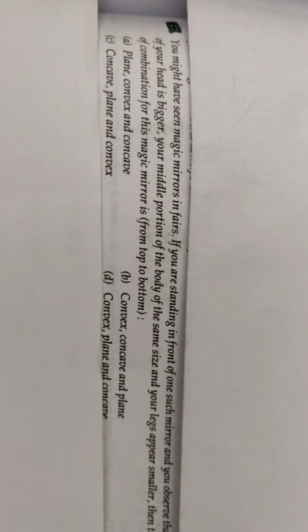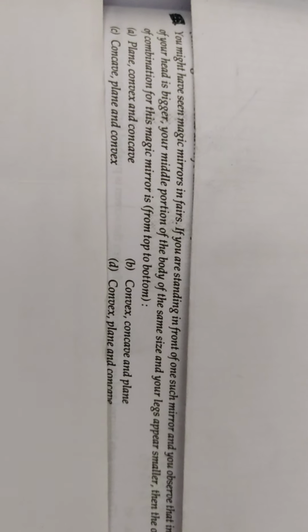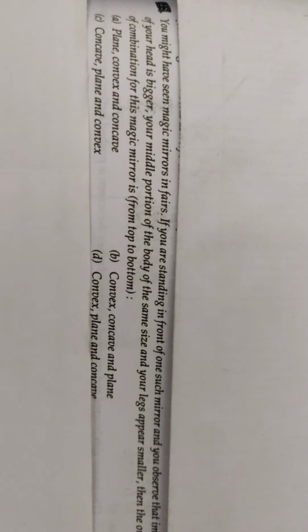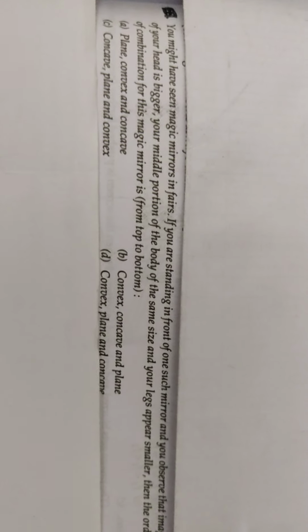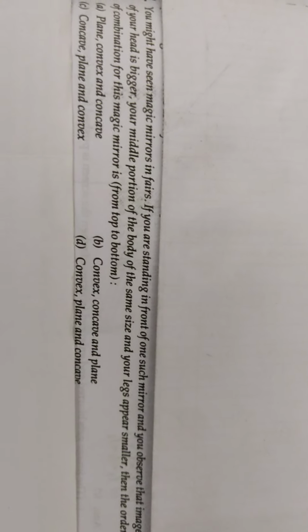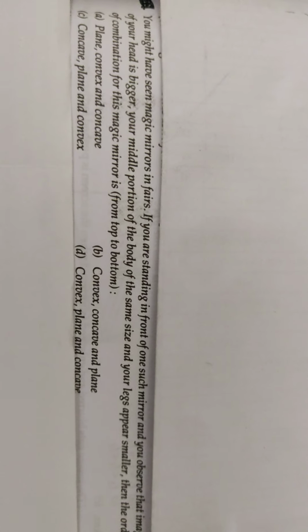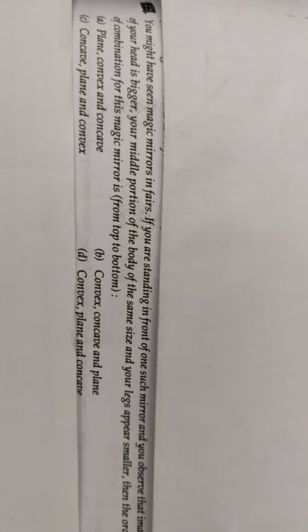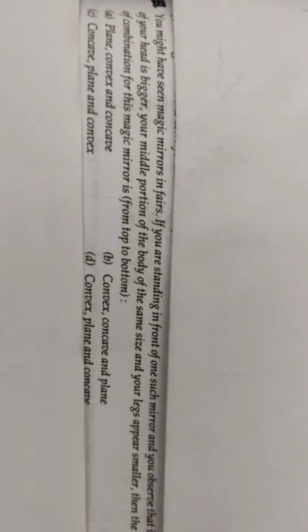Now let us just verify the answer. Now second mirror, as our middle portion appears to be same, it should be a plane mirror. So in C option, first is concave, second is plane, and legs appear smaller. We know in case of convex mirror, always the image is virtual, erect and diminished. So C is the correct option.